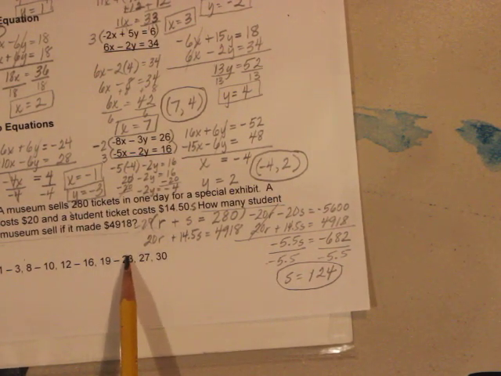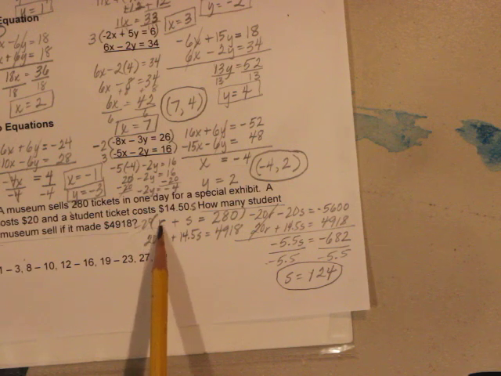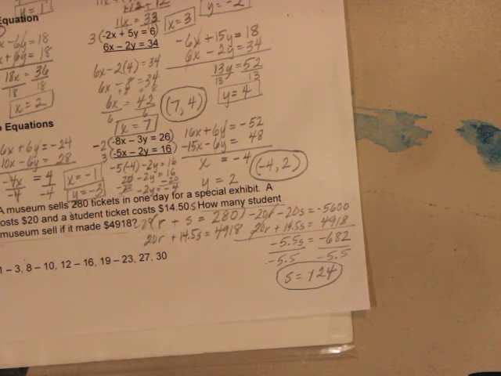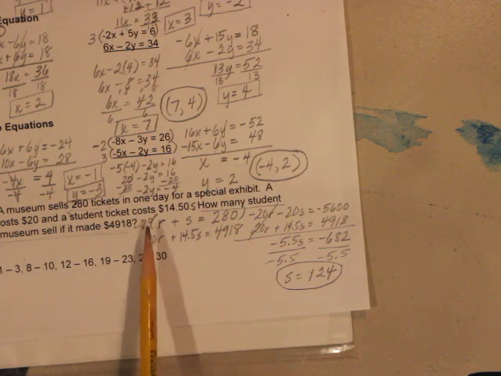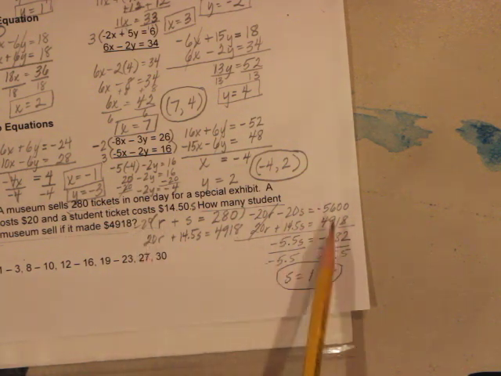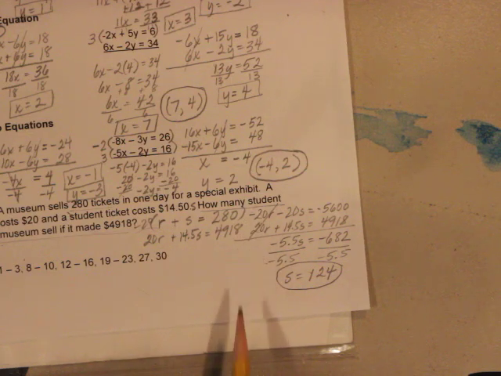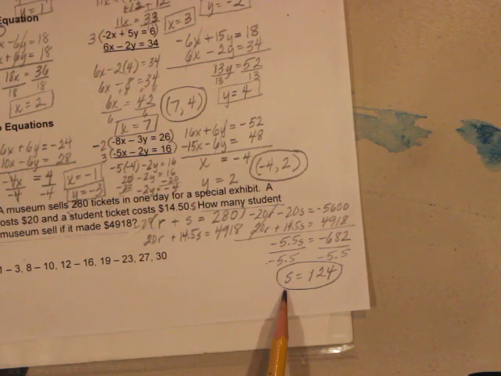The trickiest part of this problem is figuring out how to write these two equations. Okay, so we had to recognize that they gave us information about the number of tickets and the number of dollars. And then we needed to write equations that helped us visualize both of those values, add them together, eliminate one of them, and then solve for the variable we were looking for, which in this case is the number of student tickets.